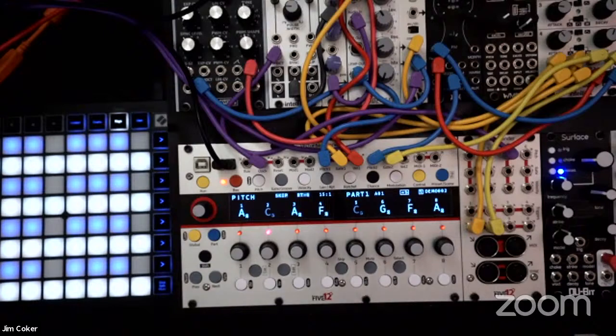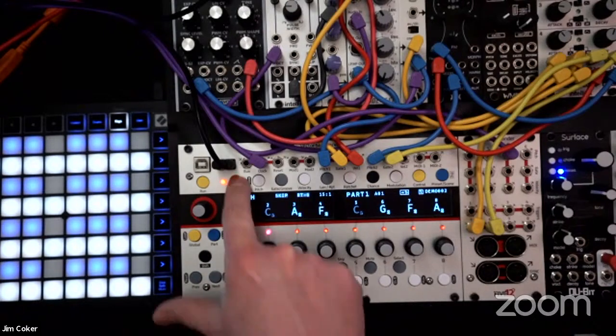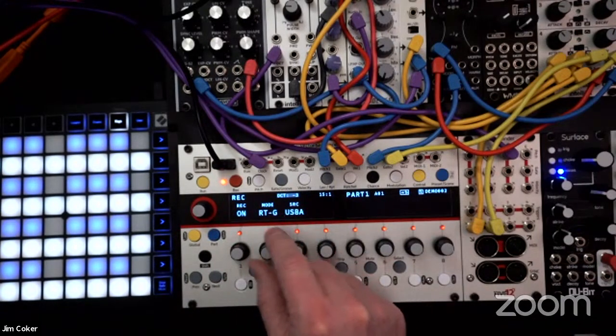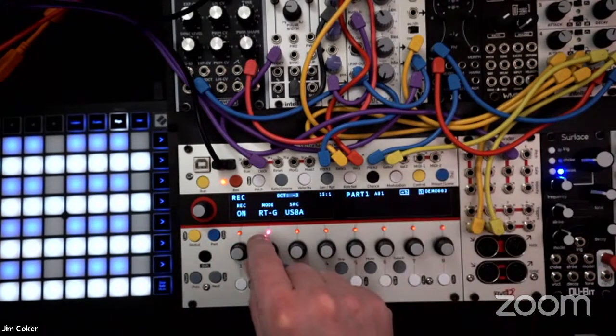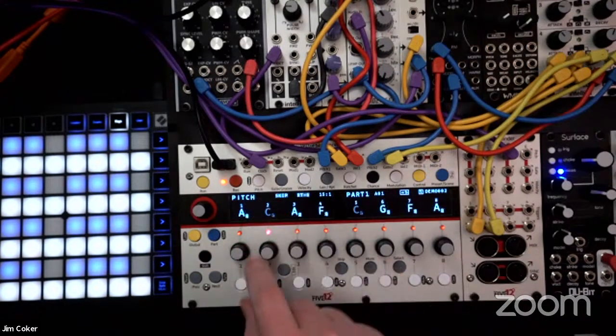It might be, is it record mode and transpose together that are being altered? Well, I'll find out. Yeah, easier to do that offline.